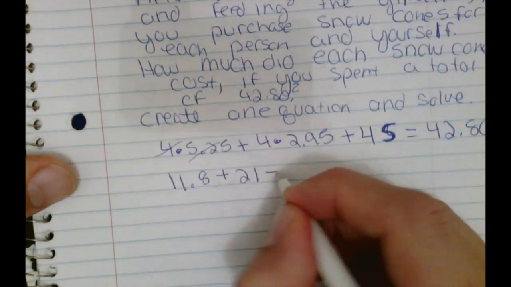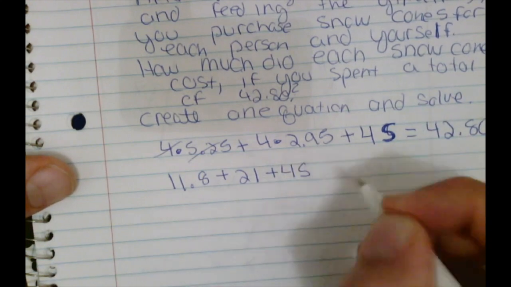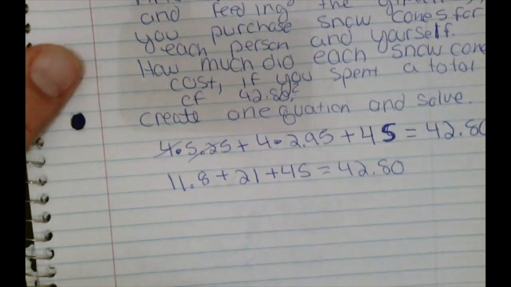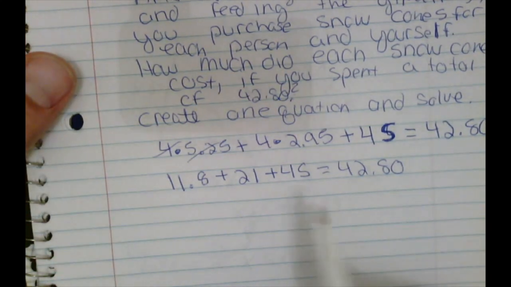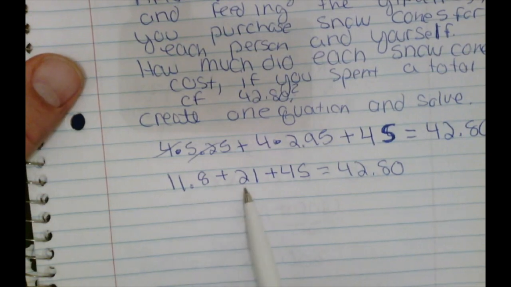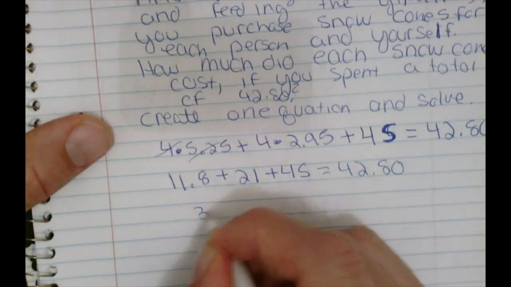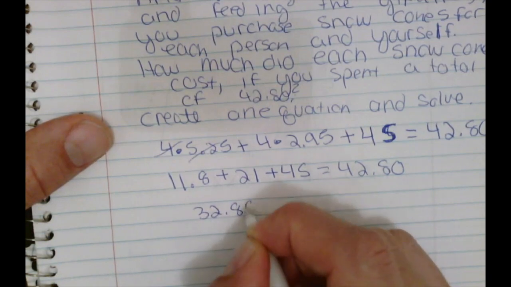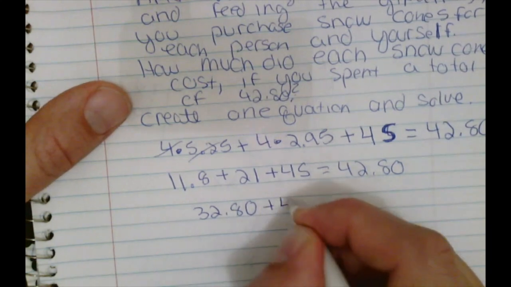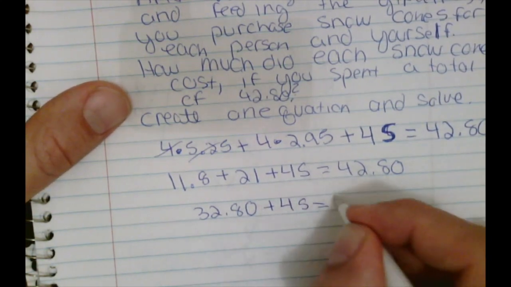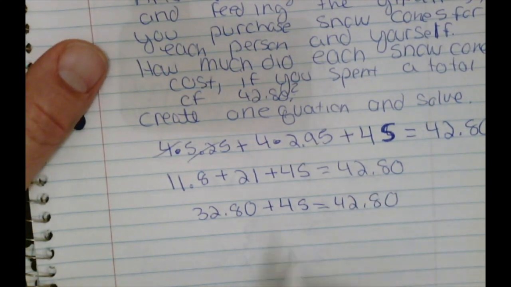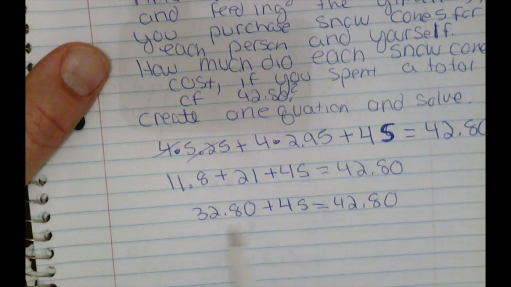Finally, I have my coefficient, which is 4s, is equal to 42.80. After that, I can combine like terms. I have 11.8 plus 21, which is equal to 32.8, and I'll add a 0 on the end because we're talking about money. I bring down my 4s, and that's equal to 42.80. I look for anything else I can combine.